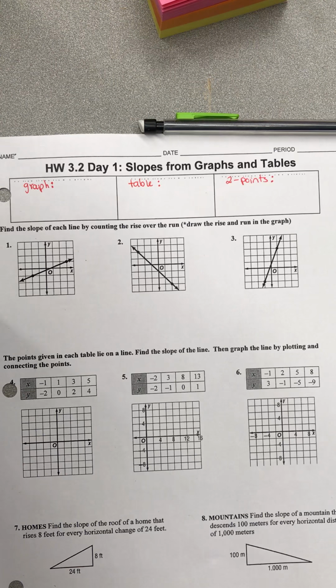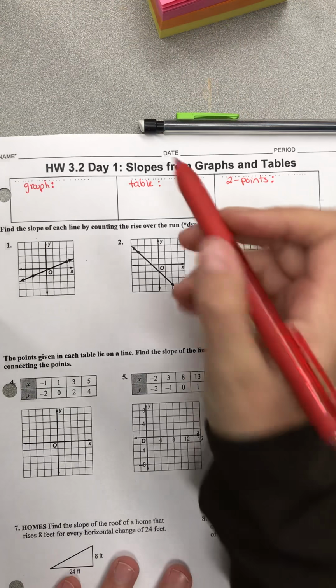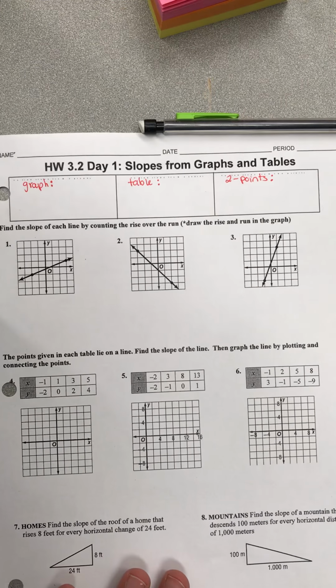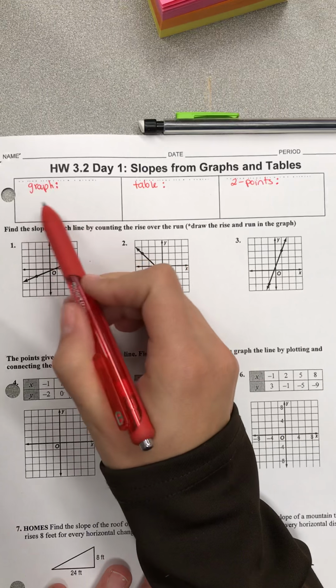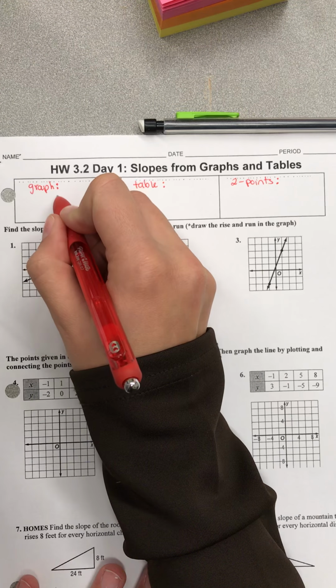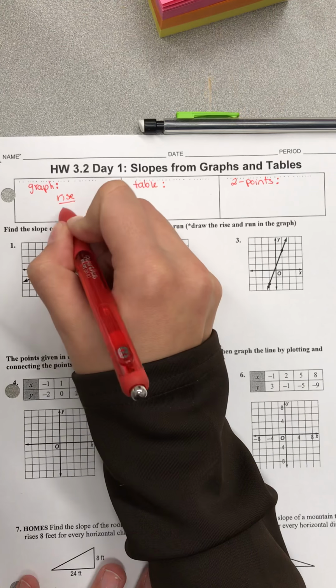In Chapter 3, we're going to talk about graphing, calculating slopes, and plotting points. So today in Section 3.2, we talked about just slopes in general. Now, slope is how steep a line is, or how steep a hill is, or how steep something is. And you can calculate the steepness of a graph or the steepness of a line by doing rise over run.